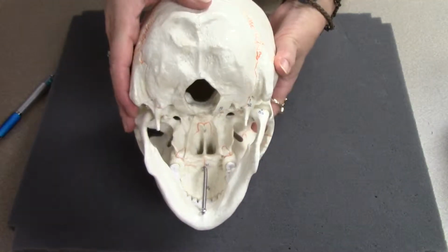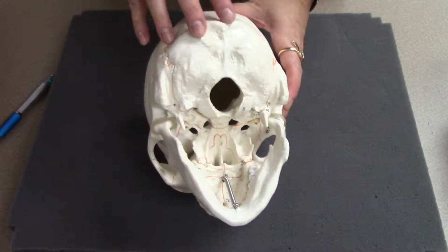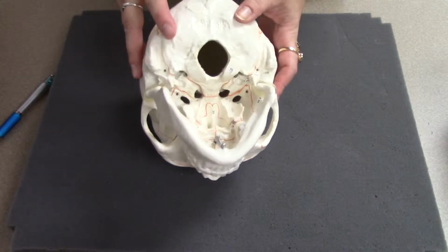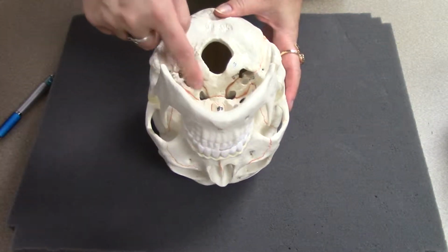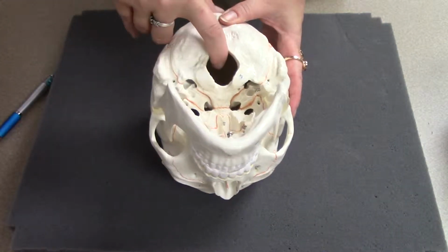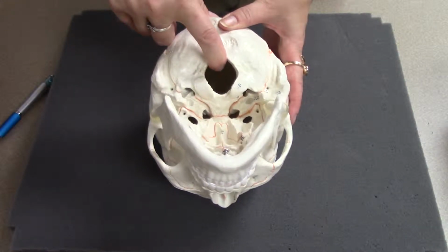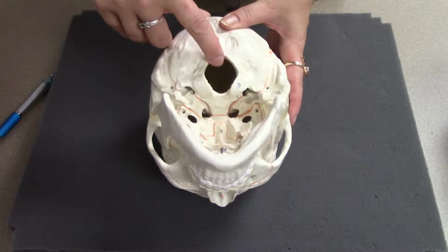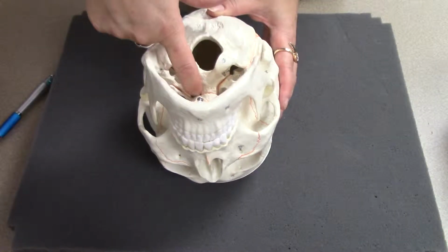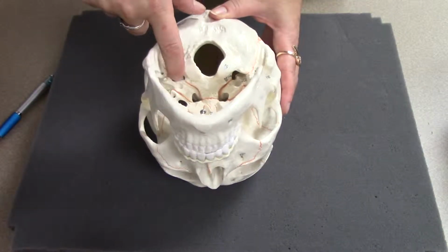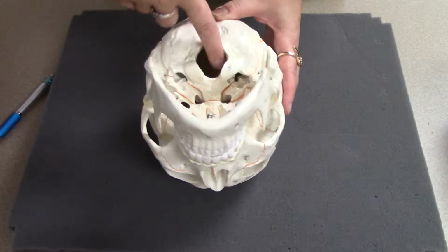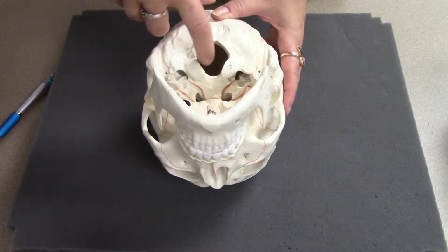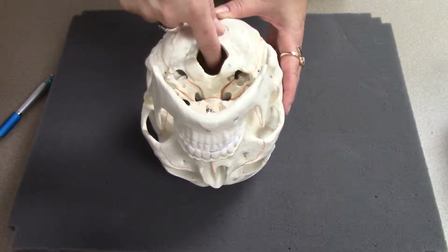On the occipital bone, this continues underneath and comes forward, surrounding this big hole, which is called the foramen magnum. That's Latin for big hole. Foramen is the term for holes in bones. There are many foramina, that's the plural, in the skull. This is the most important one. It's where the spinal cord connects to the brain.